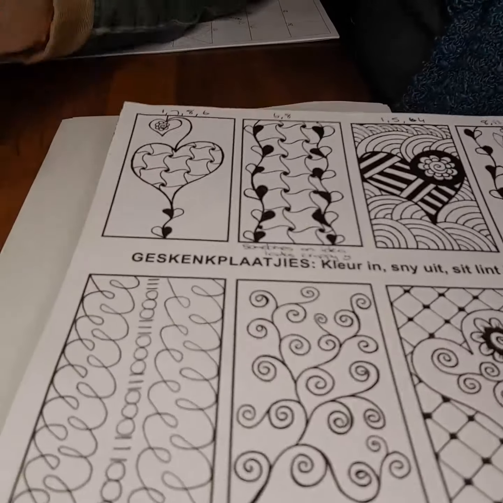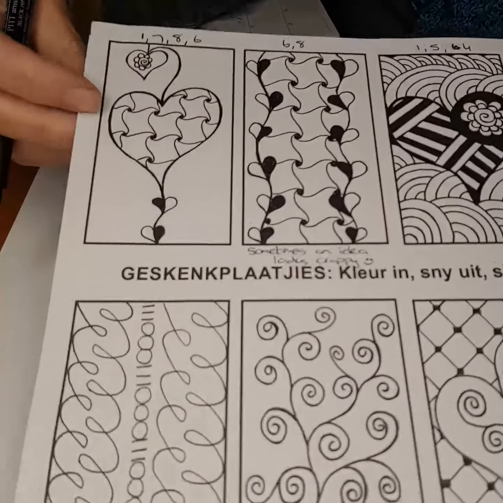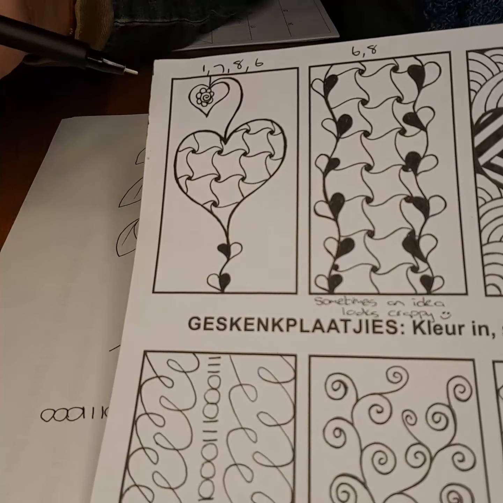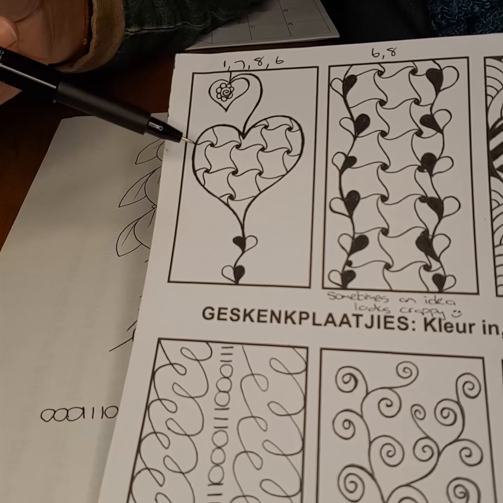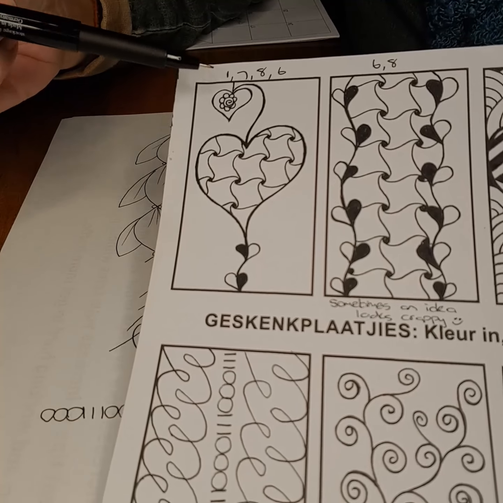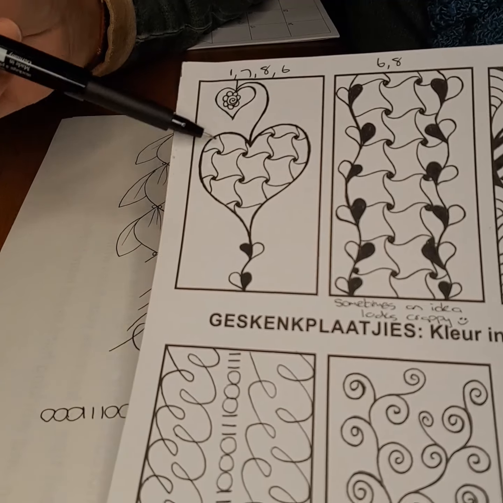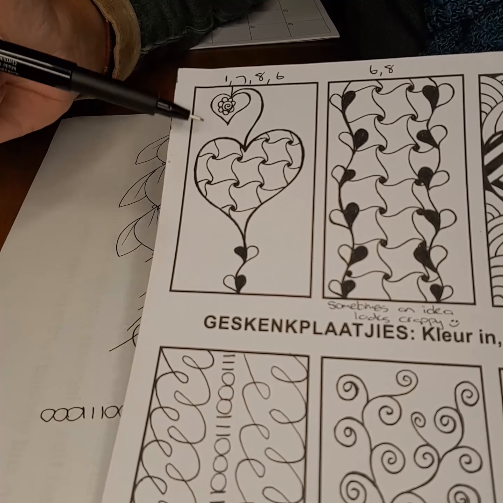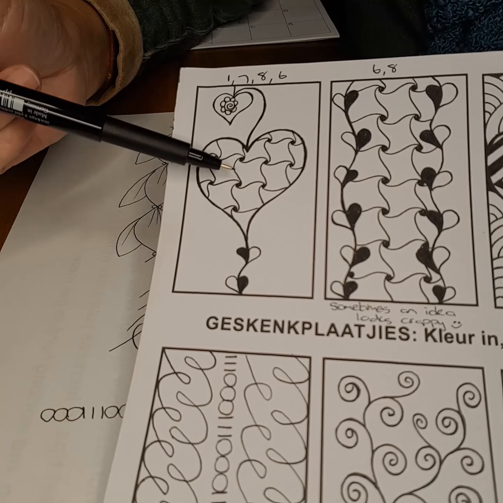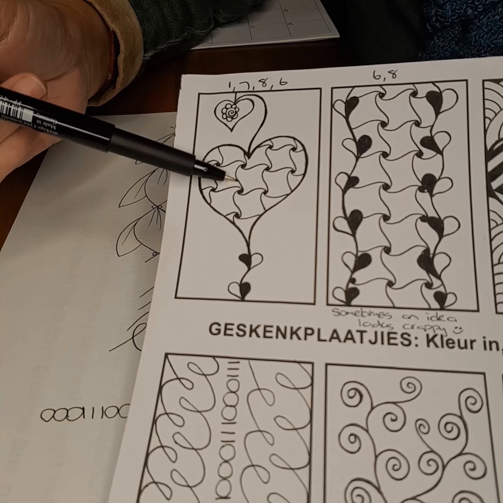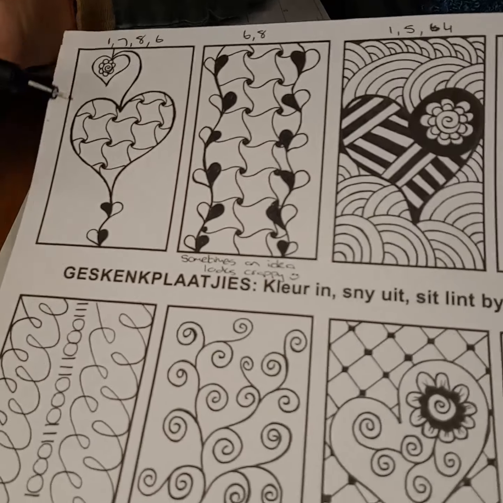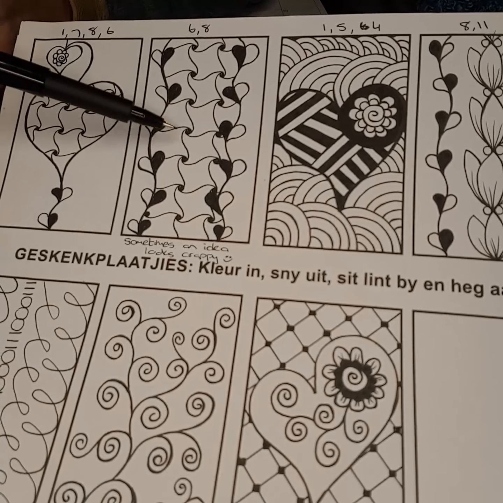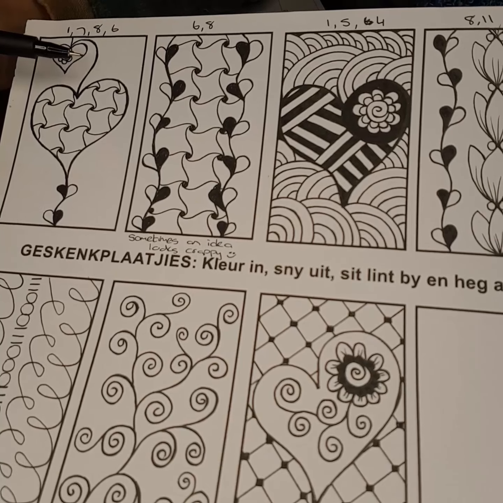So if you look at this one, I have used pattern 1, 7, 8 and 6. So the heart, the other heart with the curve, the flower and the cadent. All right, this one, the curved lines, the curved hearts with that pattern inside. So it's number 6 and number 8.